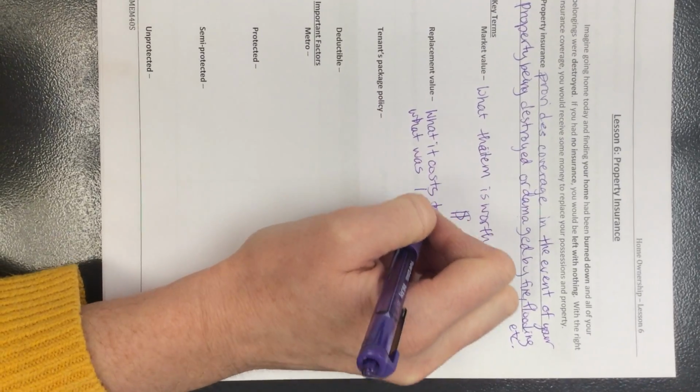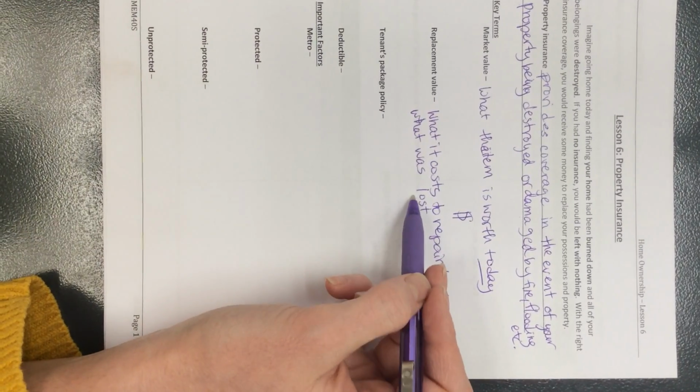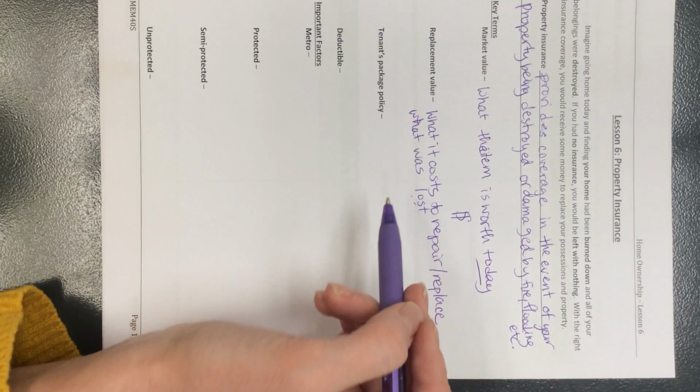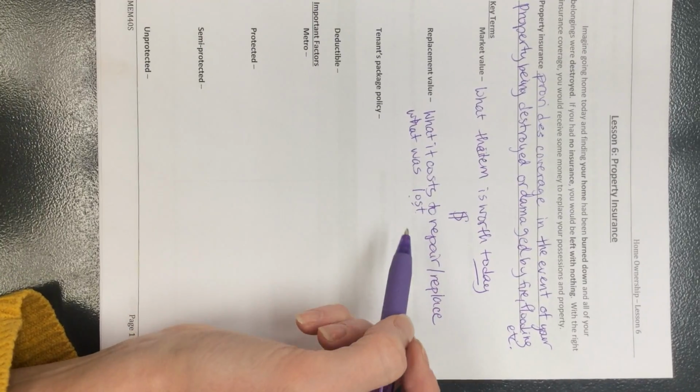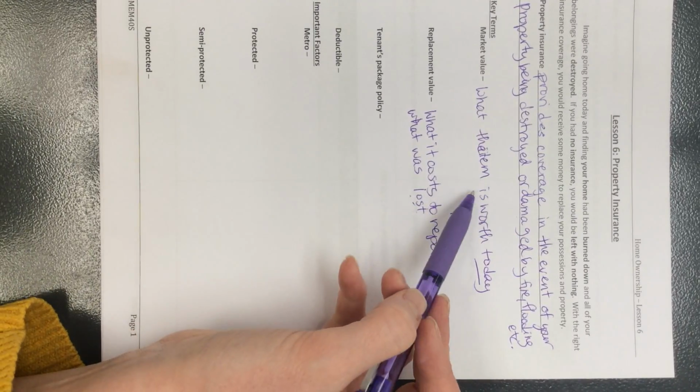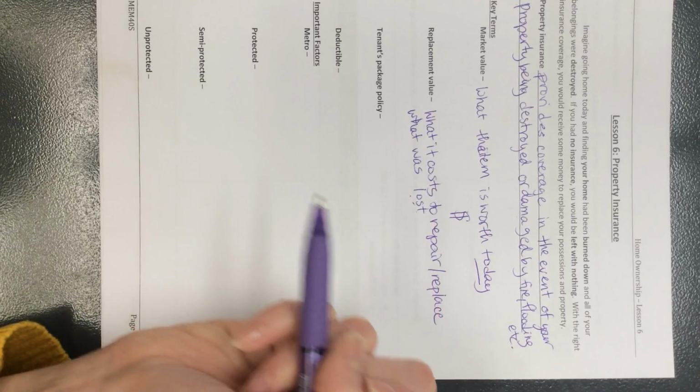So let's say you have a 20-year-old kitchen. Well, that kitchen wouldn't be worth much in terms of market value, but you'll need to replace it, and it will cost a certain amount more money now to replace it. It'll be a higher cost than maybe what the market value is worth.